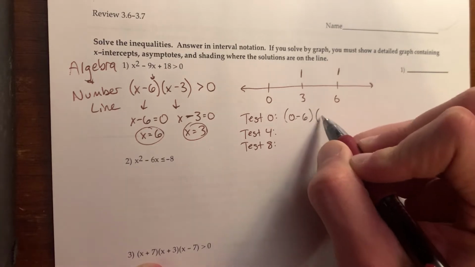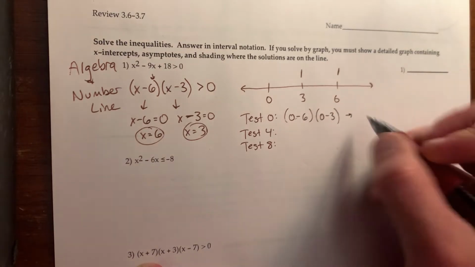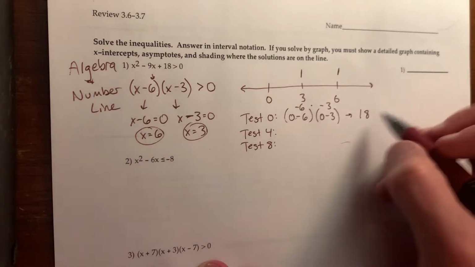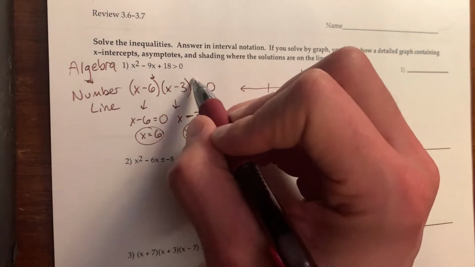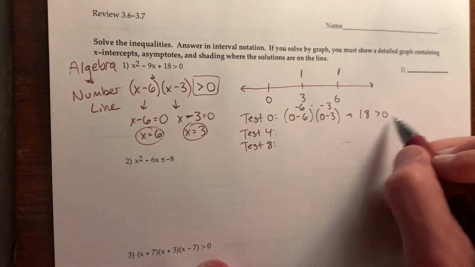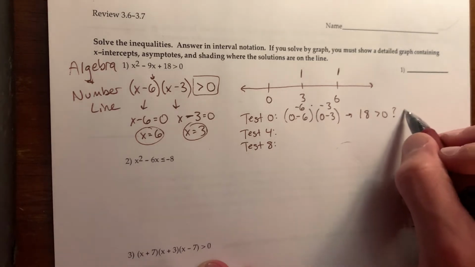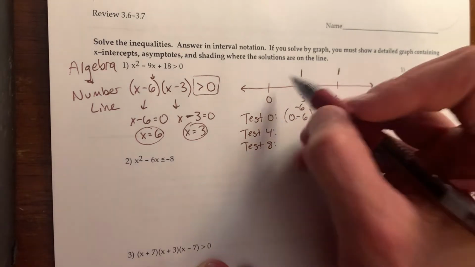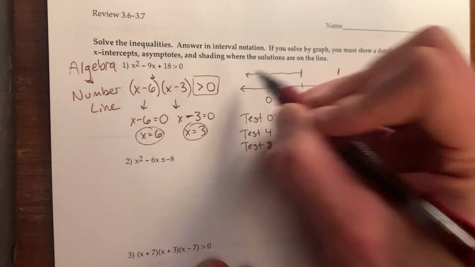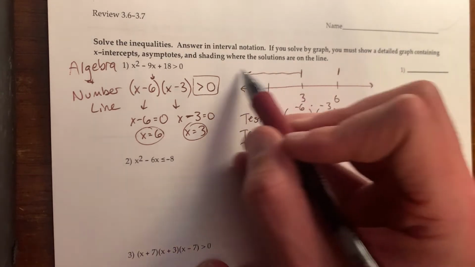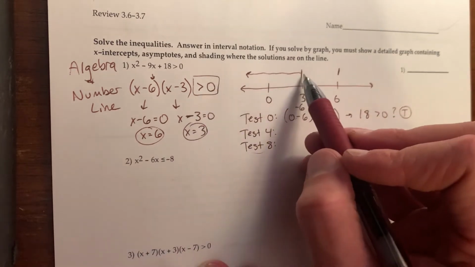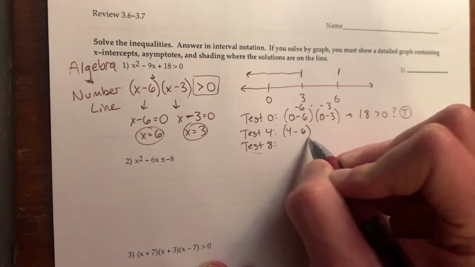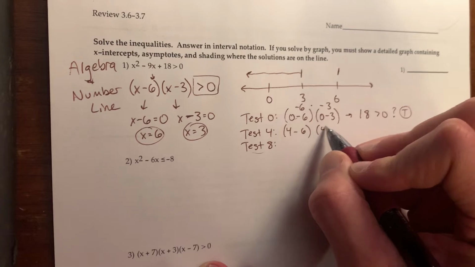So 0 minus 6, 0 minus 3. And I get my values there, right? So that would be negative 6 times negative 3, positive 18. And so I'm wondering with positive 18, right, my inequality here says greater than 0. So is 18 greater than 0? Is that a true statement? Yes, it is true. 18 is greater than 0. So what that means is the section where 0 is, that whole section from negative infinity to 3, would be included in my solution when I write my solution at the end, okay?